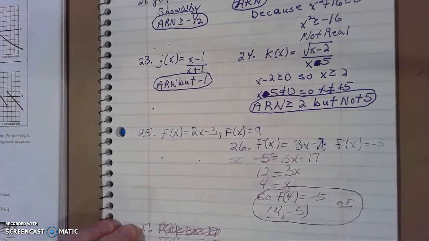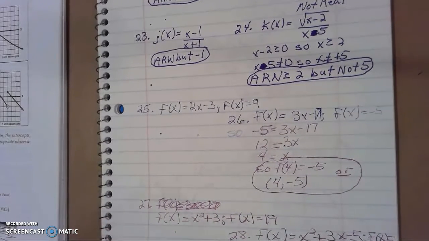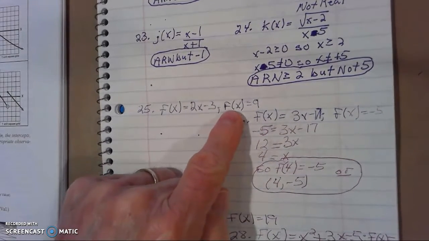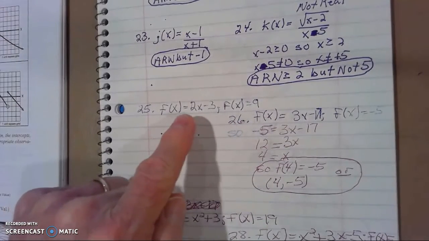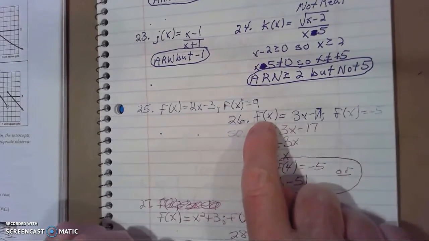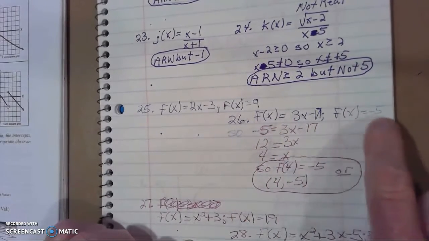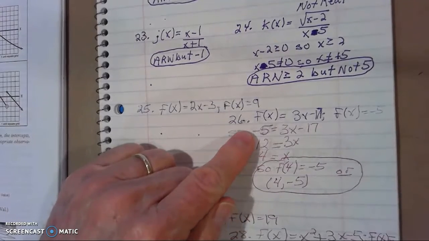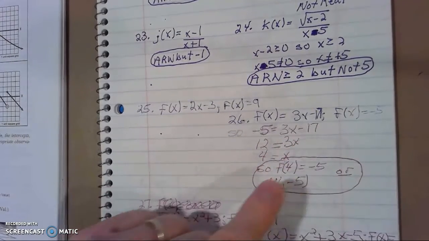Okay? Then on 25 through the end here, we are putting numbers. We know that f of x equals 9, so you'll put 9 equals 2x minus 3, like I did on 26. F of x equals 3x minus 17, and your f of x is -5, so -5 equals 3x minus 17.